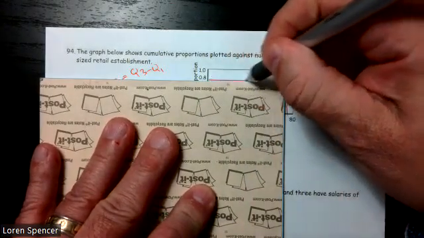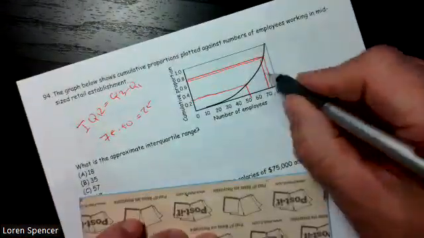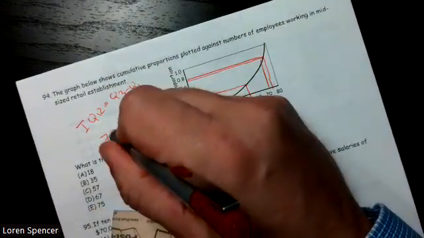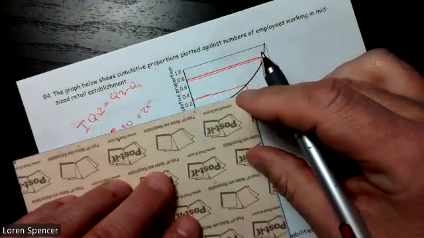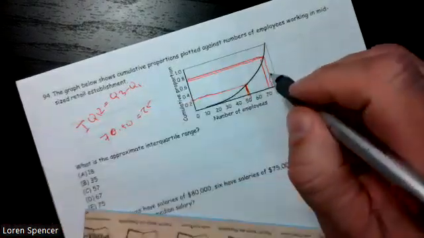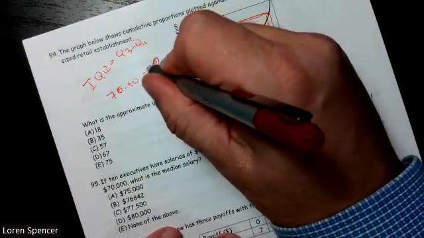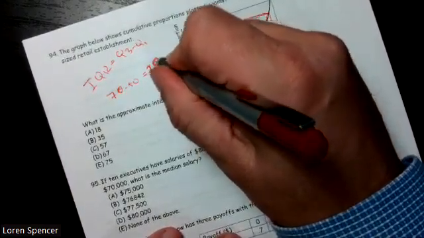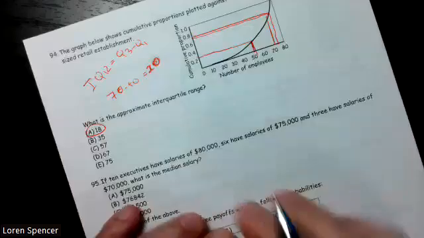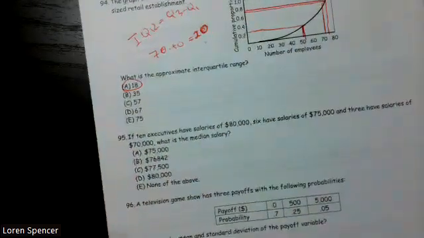There we go. Okay, that's closer to 70. And the 25, that's pretty close to that 50. So my answer comes to about 20. The one that's closest is 18. Even if I had been sloppy and gone with 25, the closest would have been 18.